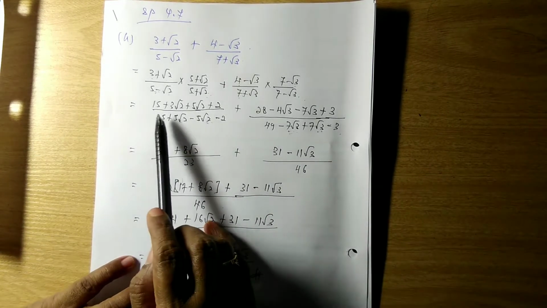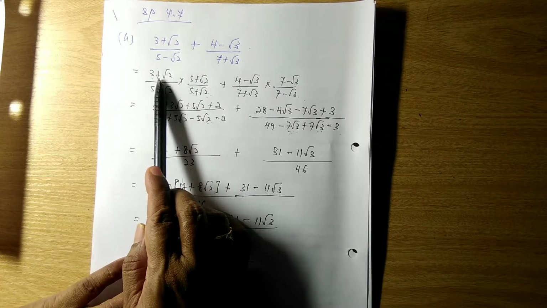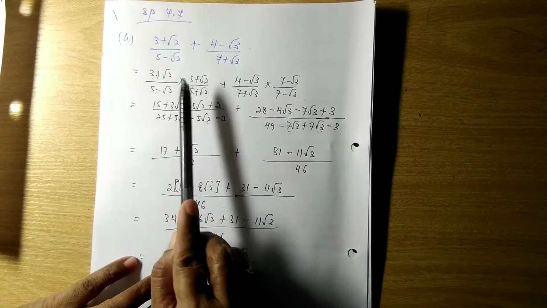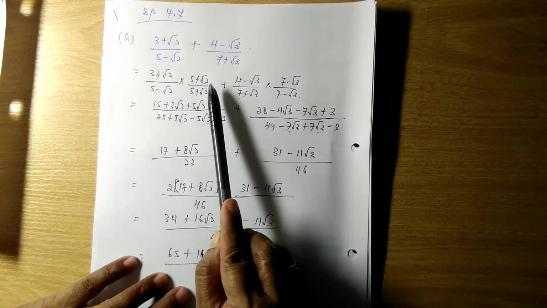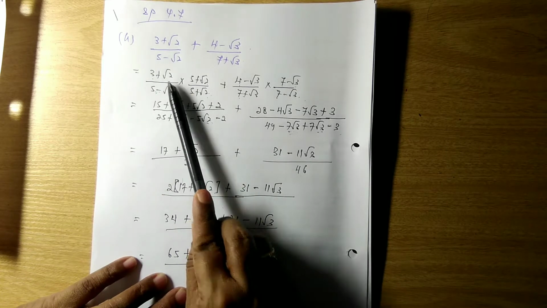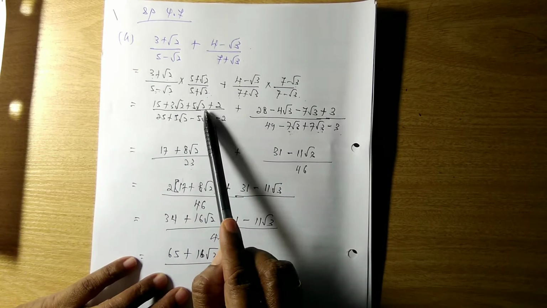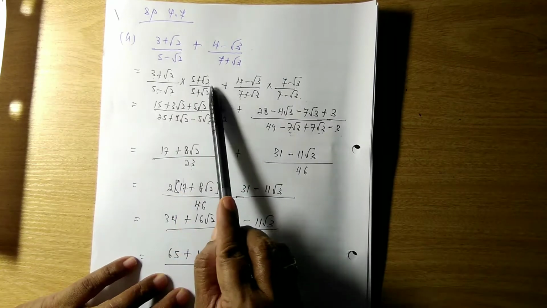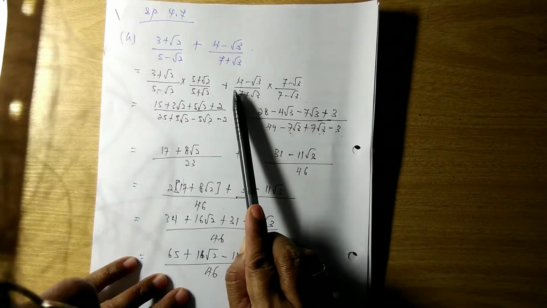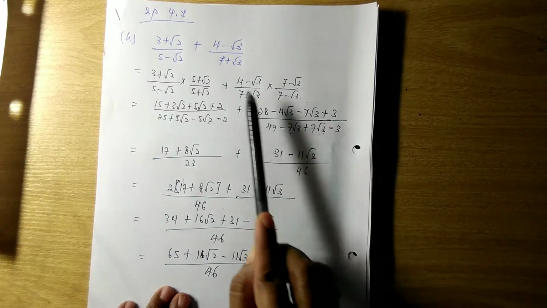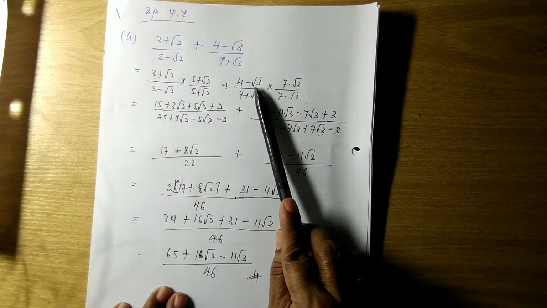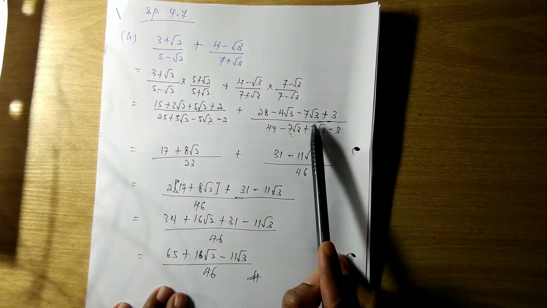Okay, now we move to the top. We are multiplying this and this. Normal expansion. 3 times 5, 15. 3 times √2, you get this. 5 times √2, you get this. √2 times √2, you get 2. Likewise here, 4 and 7, 28. 4 times √3, you get this, negative. 7 times √3, also a minus.